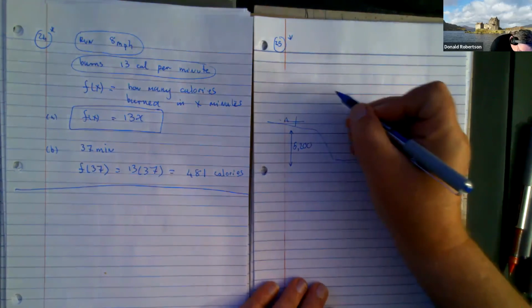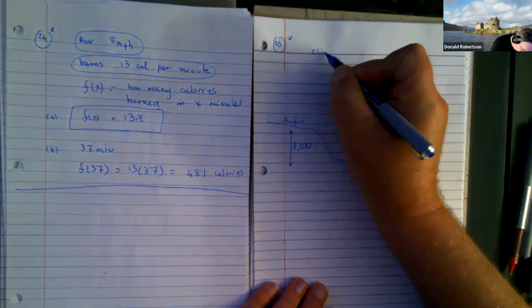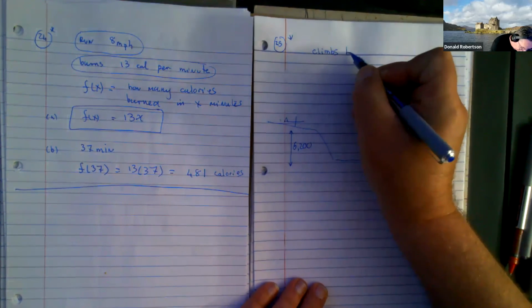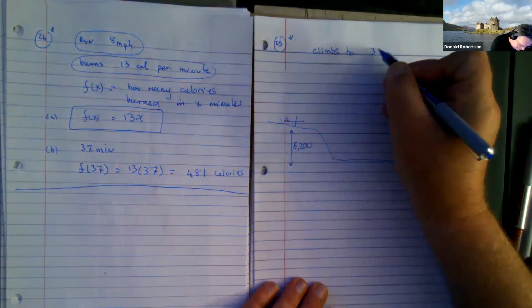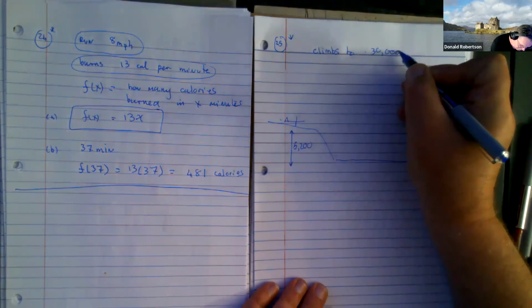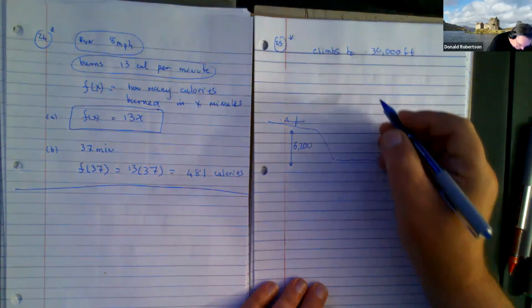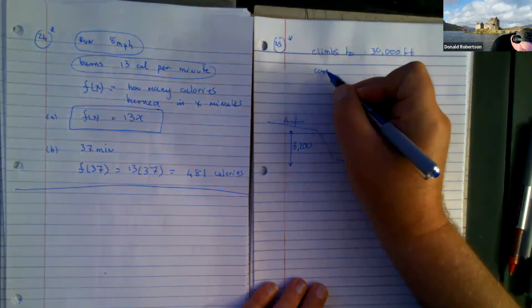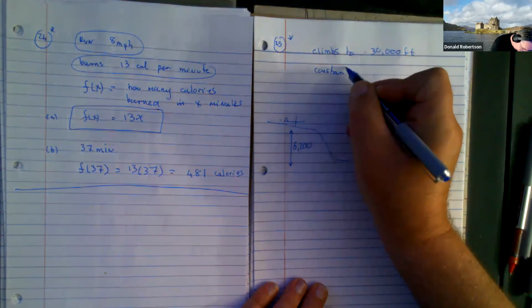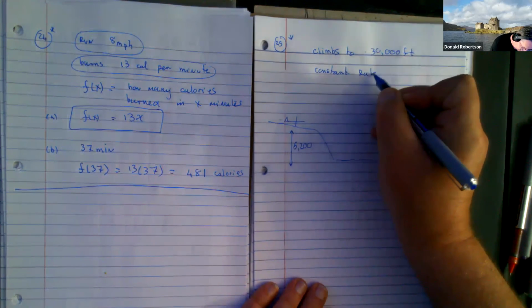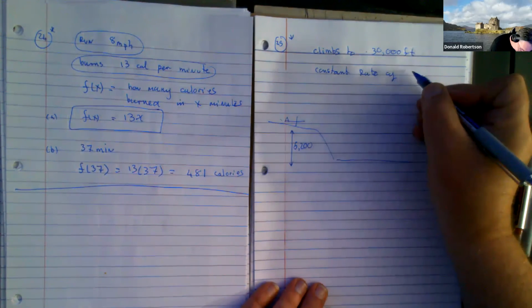And we're told that he climbs to a height of 30,000 feet above sea level. And he does it at a constant rate of 900 feet per minute.